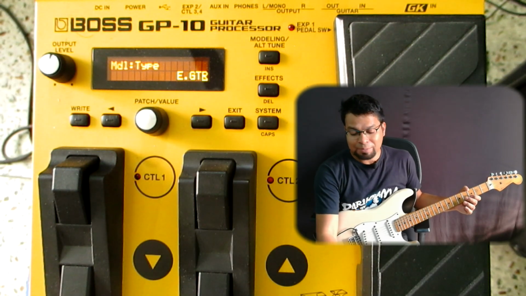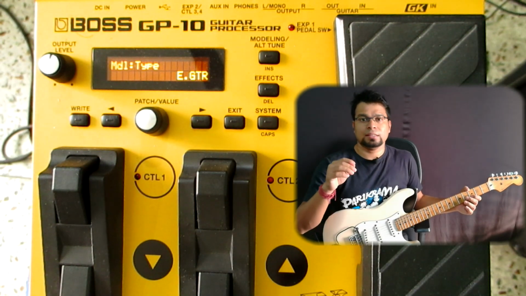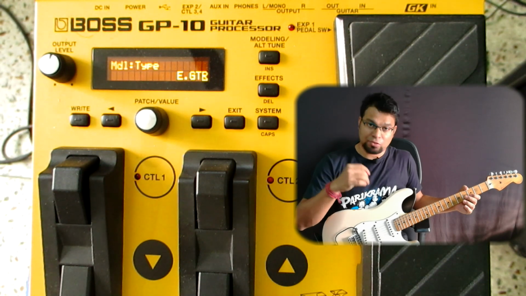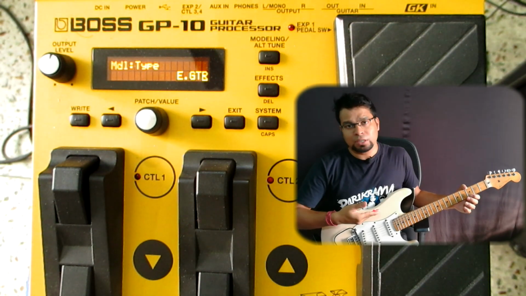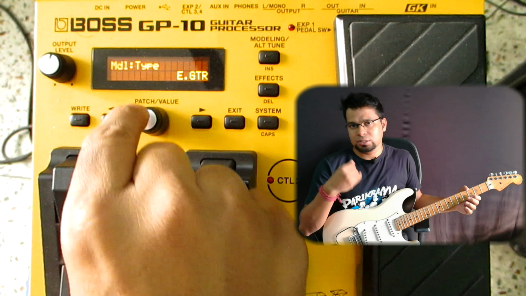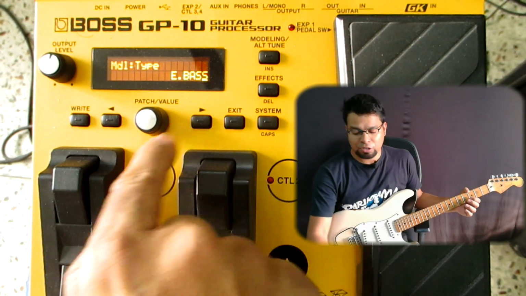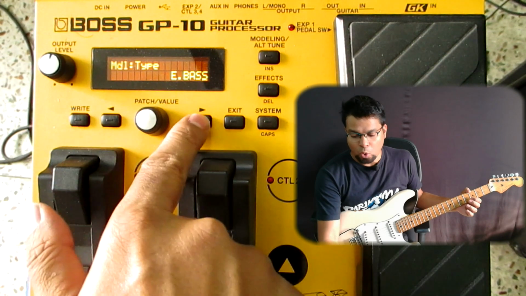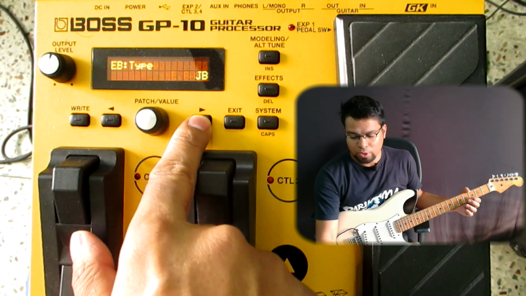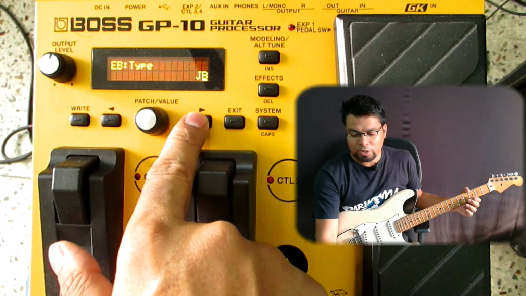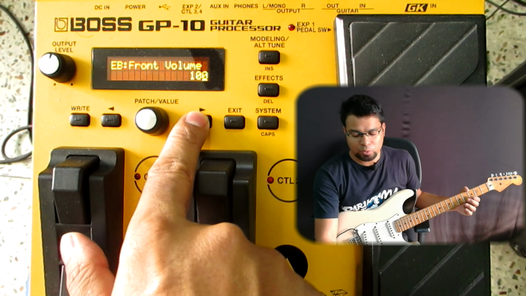Now, the type is electric guitar. Now I said that I want electric bass. Clearly this is not a bass. So the only way I can get the bass is by doing the modeling. So let me switch to electric bass. It's all here and these two, okay? So I move forward, it says JB, that's jazz bass, I'm good with that.